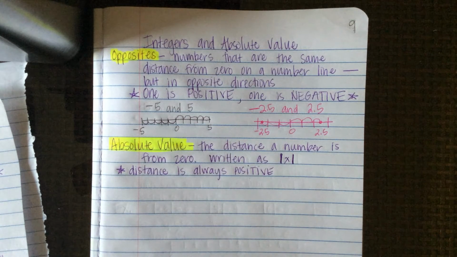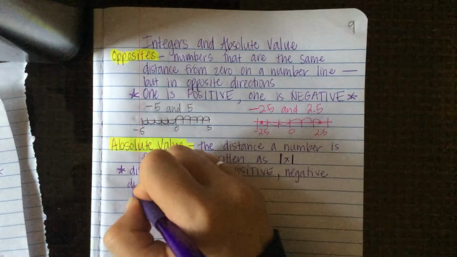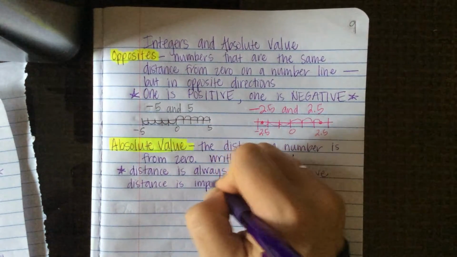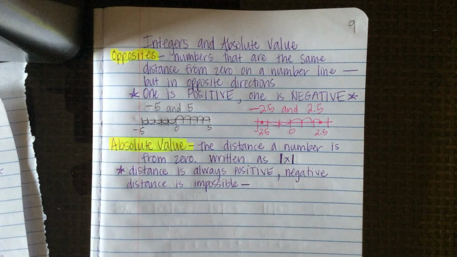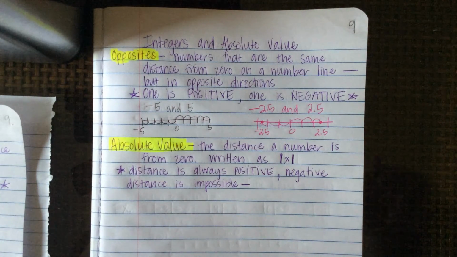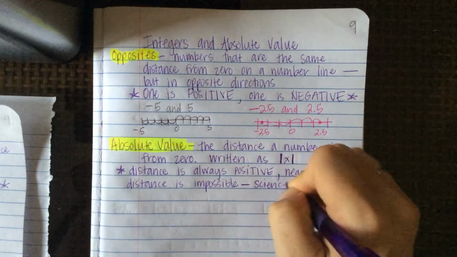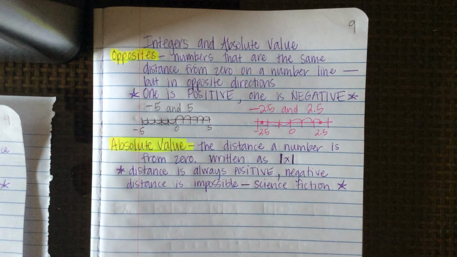4 is 4 spaces from 0. I understand in football you can lose 5 yards, it's -5. But the amount you're losing is 5 yards. Distance is always positive. Measuring negative distance is impossible. I cannot go backwards -10 feet. I can go backwards 10 feet, but I cannot go backwards -10 feet. I cannot go back in time 10 feet. It's science fiction. You can argue it, but right now, it's still science fiction. No one has invented a way to go back in time yet.